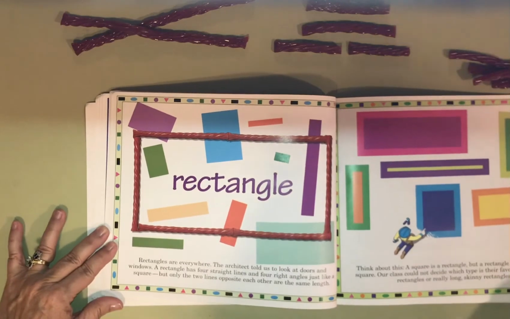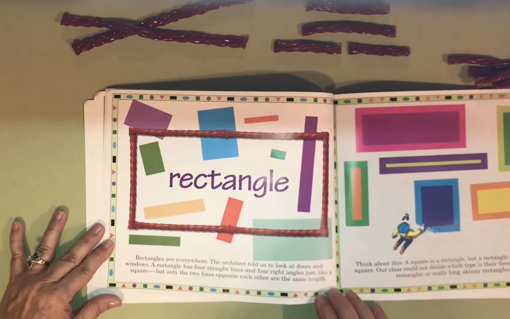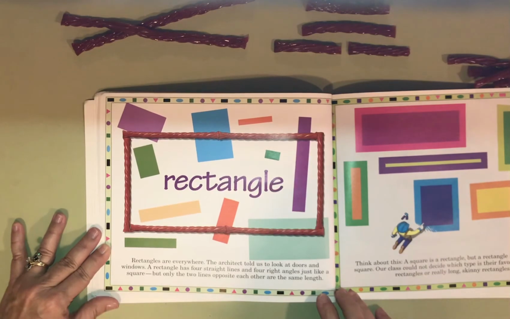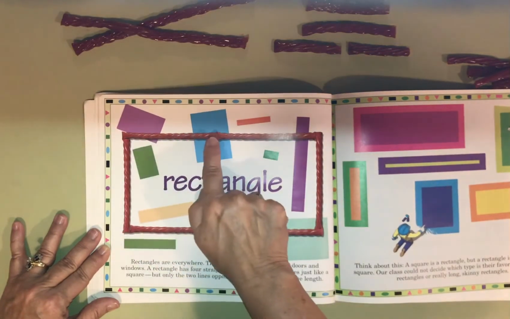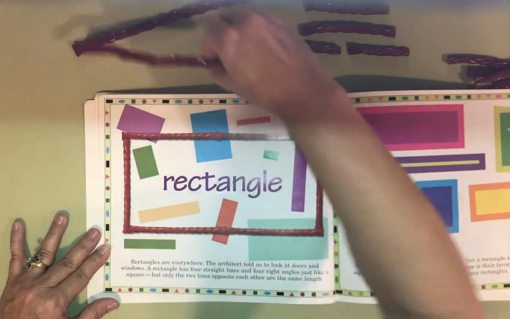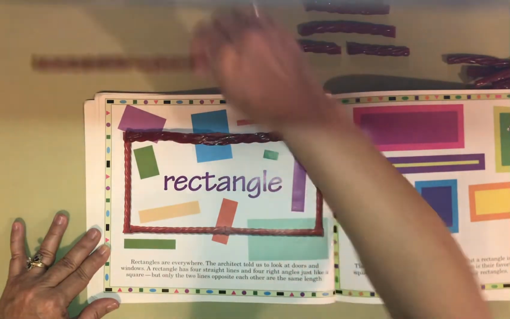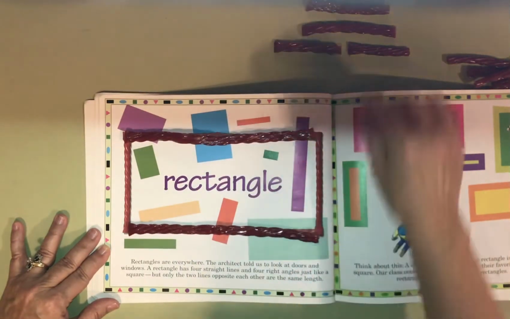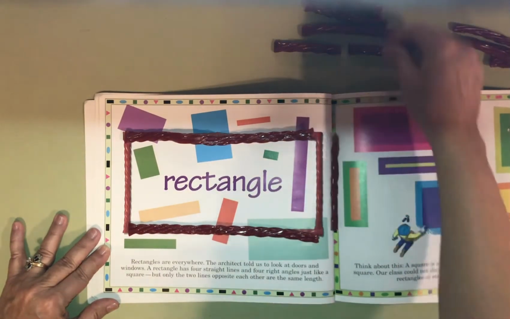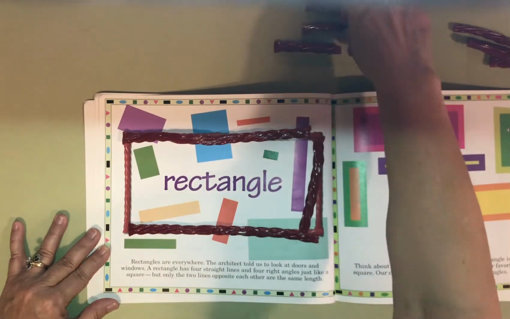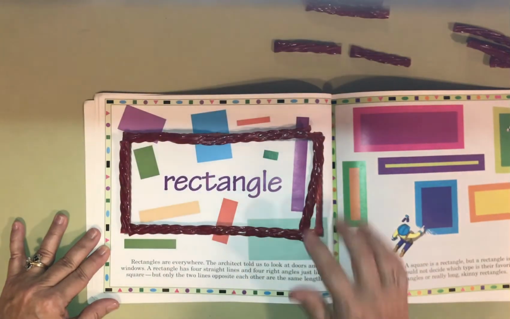Rectangles are everywhere. The architect told us to look at doors and windows. A rectangle has 4 straight lines and 4 right angles, just like a square. But only the 2 lines opposite each other are the same length. So what they did here is they used 2 for that one, but we're going to make it different. We're going to make 2 long ones and 2 shorter ones. Okay, for our rectangle.